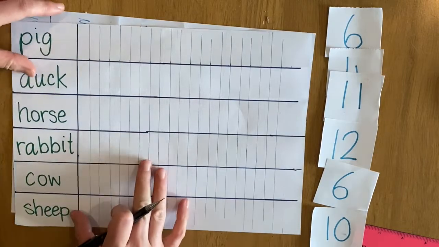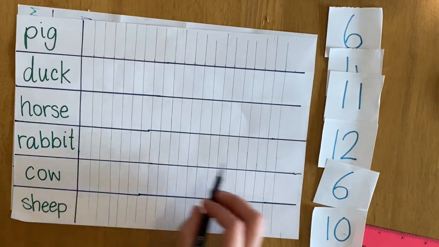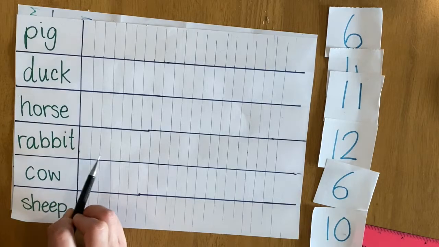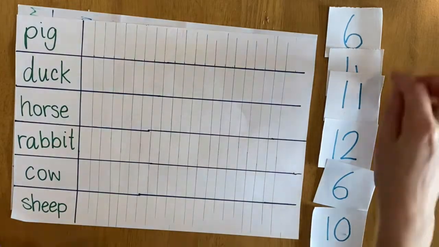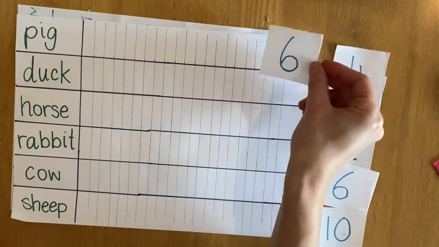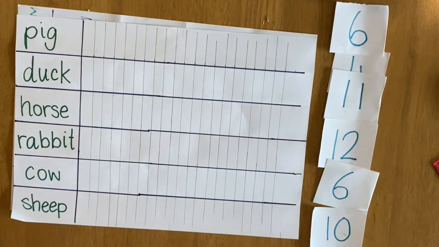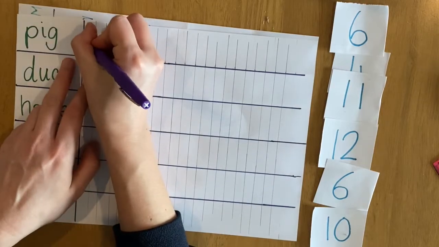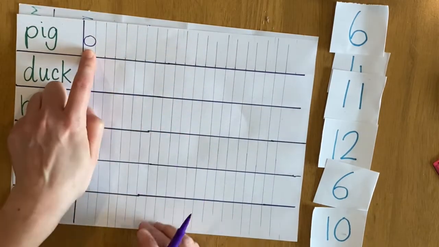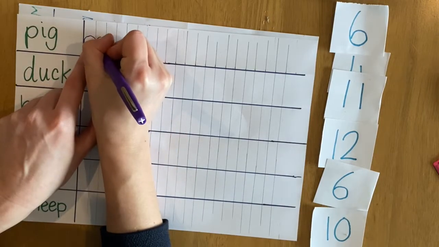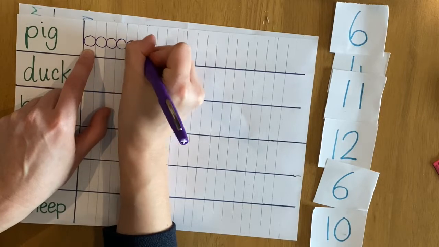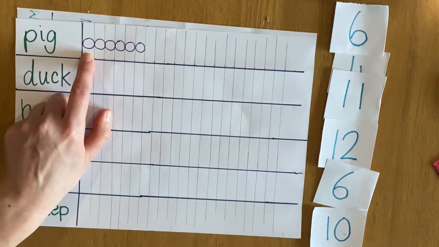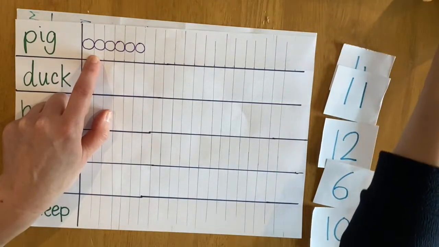All right, I've drawn my lines, and the reason why I've done that is because we're going to put a picture in every section. So here we go. There were 6 people who voted for pigs. So we're going to draw 6 circles. I'm not going to draw 6 pigs, just 6 circles. 1, and notice how they fit right inside the space. 2, 3, 4, 5, 6. So 6 people voted for pigs.